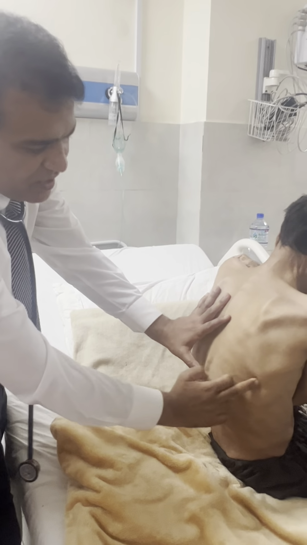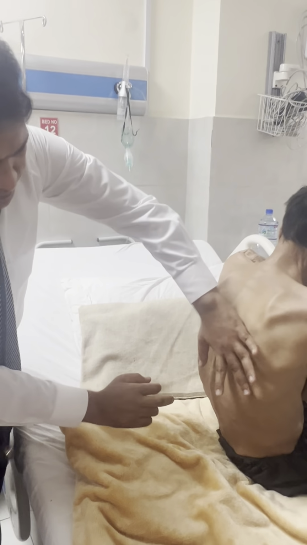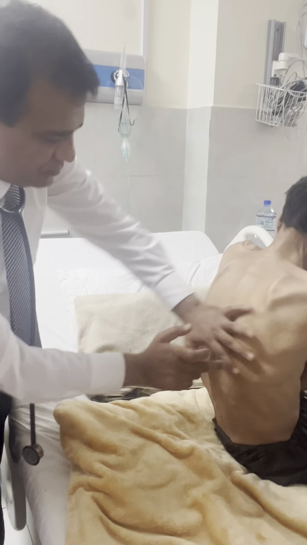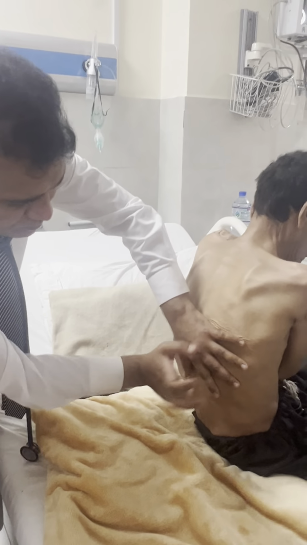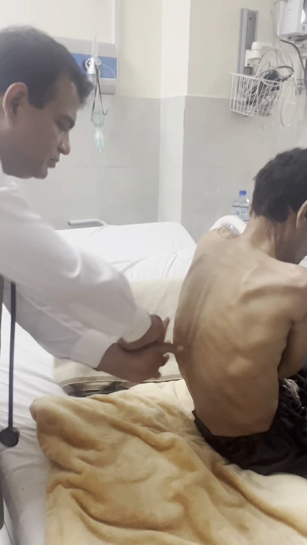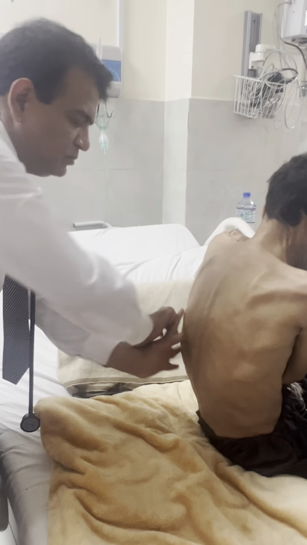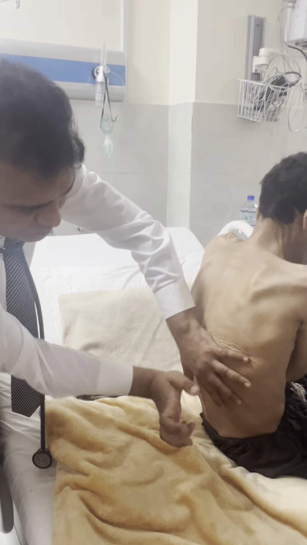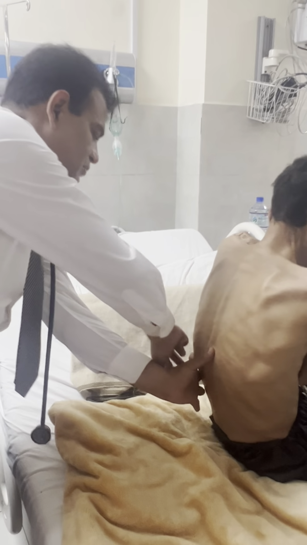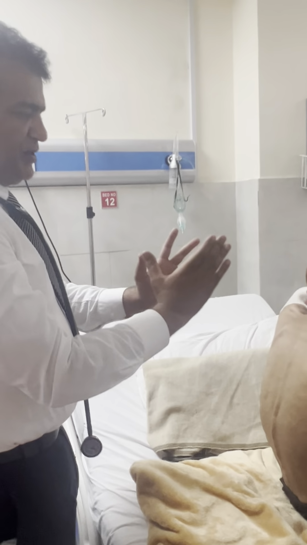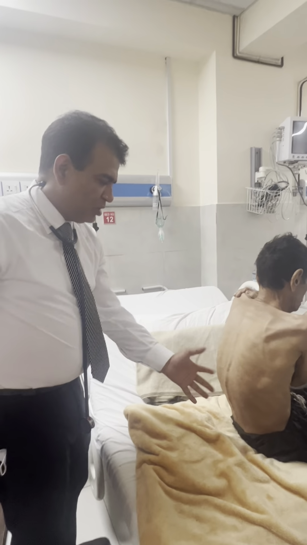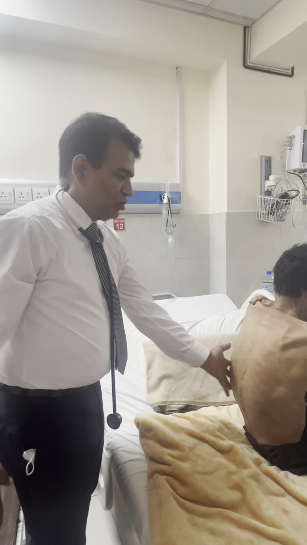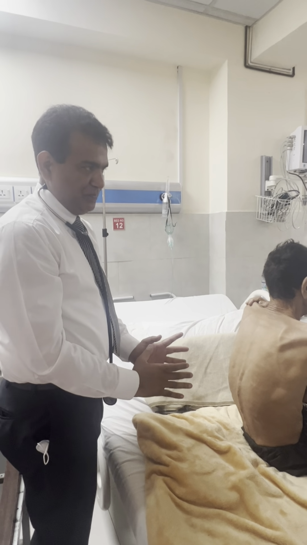Then we leave the scapular region. Your position should not be straight. So you move the hands in this position or in this position. This should be in a straight position.